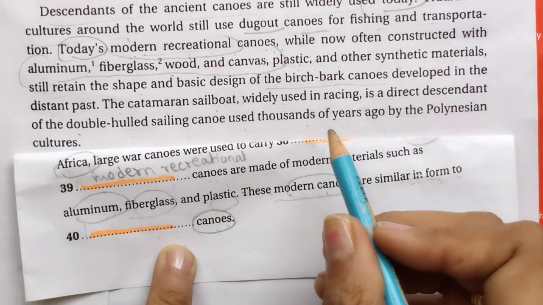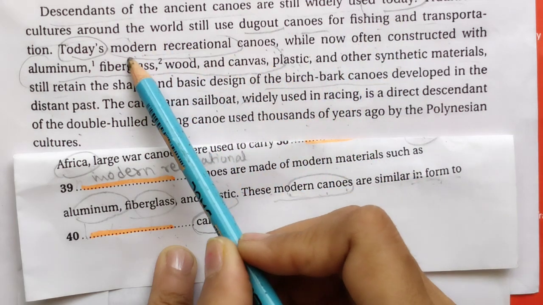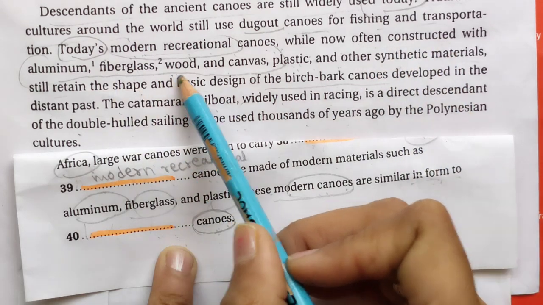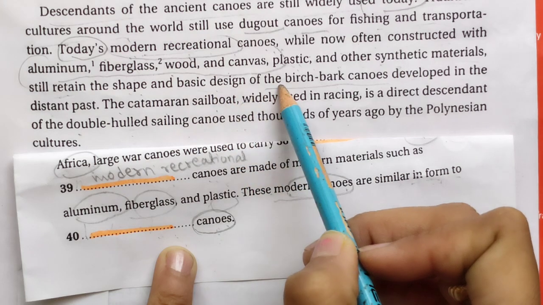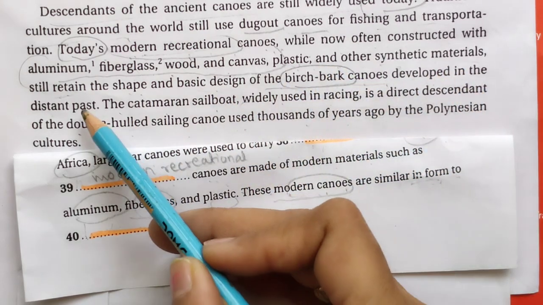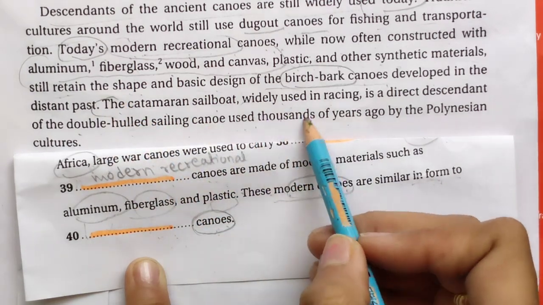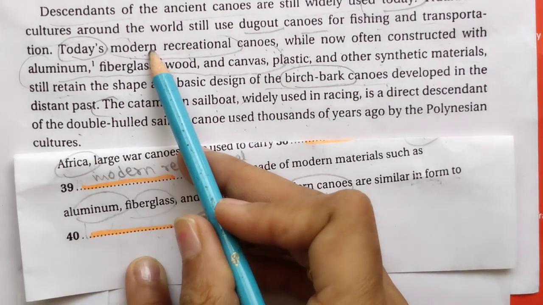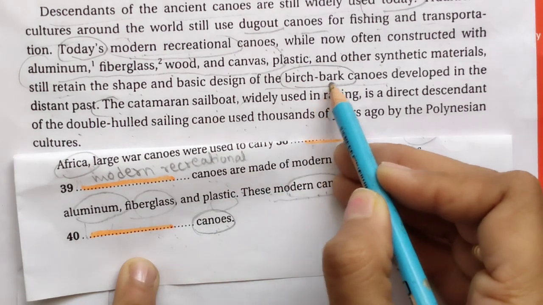Now we have to just use our brain for finding the paraphrasing. So the word modern is here. Today's modern recreational canoes, while now often constructed with this and other synthetic materials, still retain the shape and basic design of canoes developed in the distant past. The word canoes is here. So this last sentence is not matching with this. So these modern canoes, so the word modern was here, are similar in form to birch bark canoes.